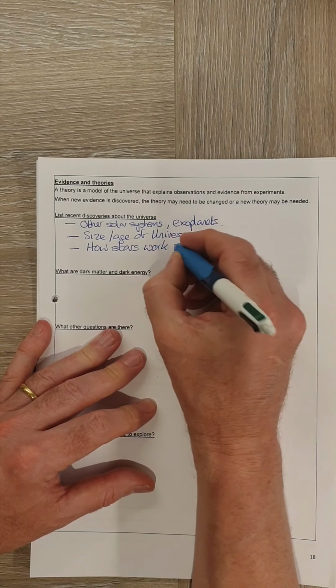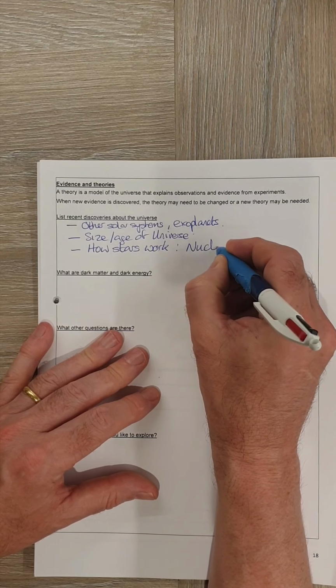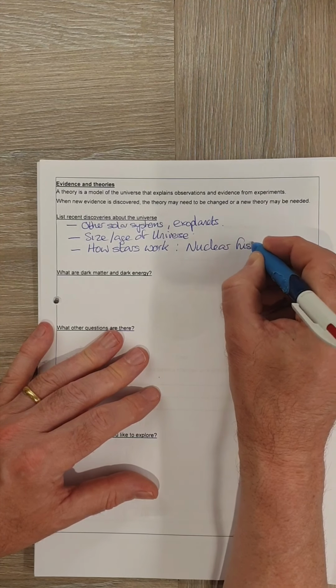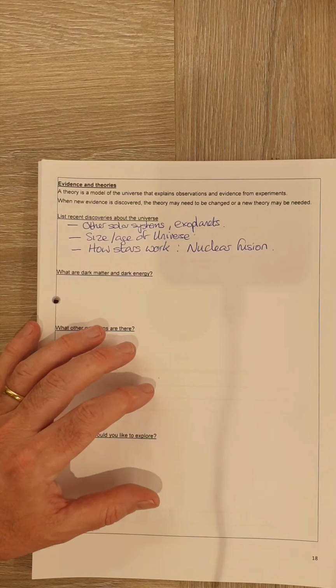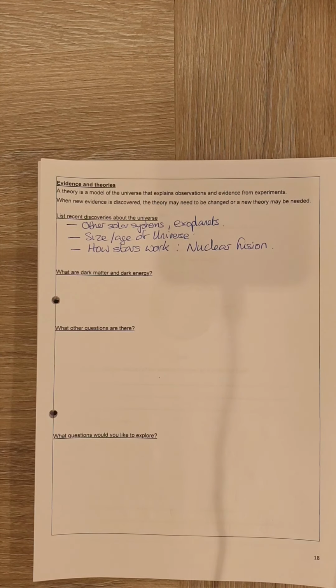How is it the sun can provide all the energy that we need? And so this is linked to something called nuclear fusion, which appears in the electricity topic, the atomic structure topic, so topic 4, to do with the idea of using nuclear power, fission and fusion in reactors.